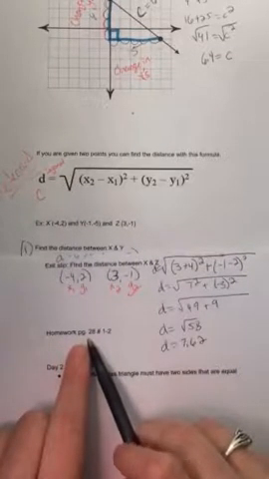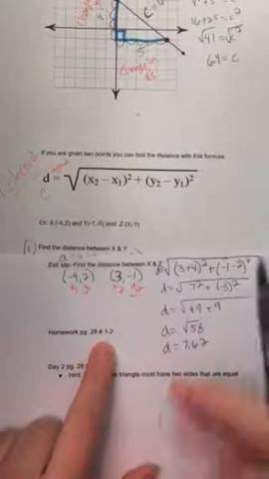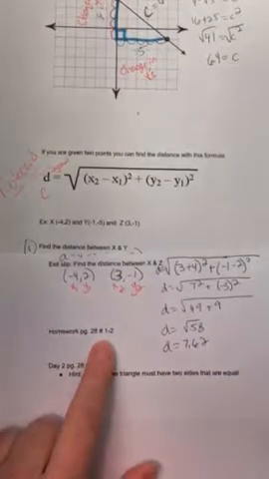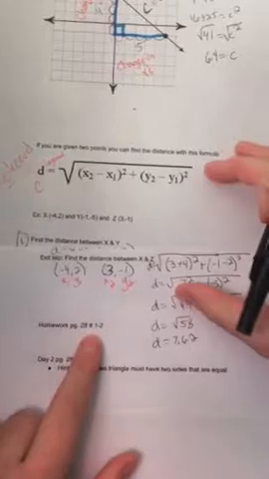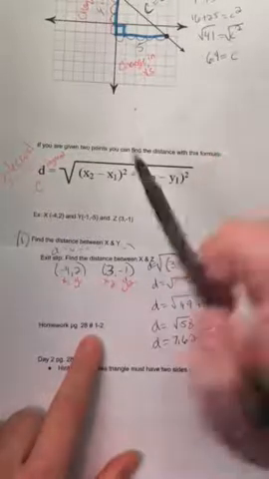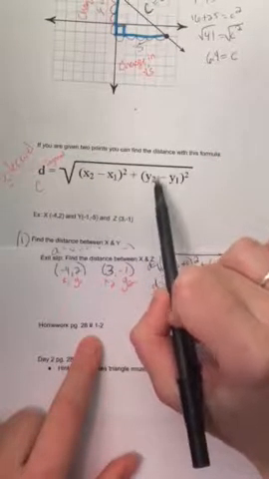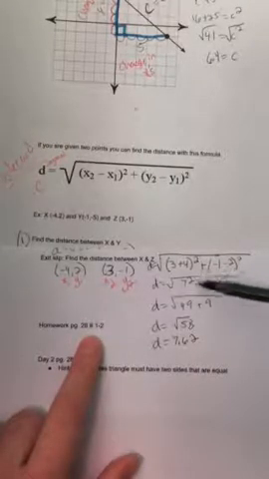Your homework today is page 28, 1 and 2. There's a couple different parts, but all you're using is the distance formula. So you're plugging and checking. So just be very careful on what you're doing here. Please show it step by step.